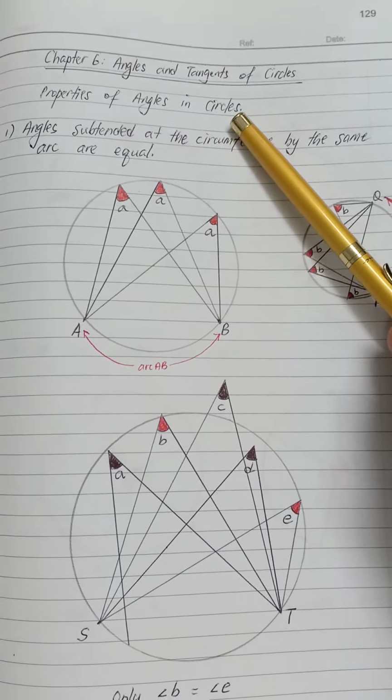So if you produce a line from A touching the circumference coming to B, and then another line also starting from A ending at B, and another line, you can put any number of lines creating angles on the circumference. The angles would be the same if they are produced by the same arc. See, they start at A, end at B, right? Therefore, the angles are the same.